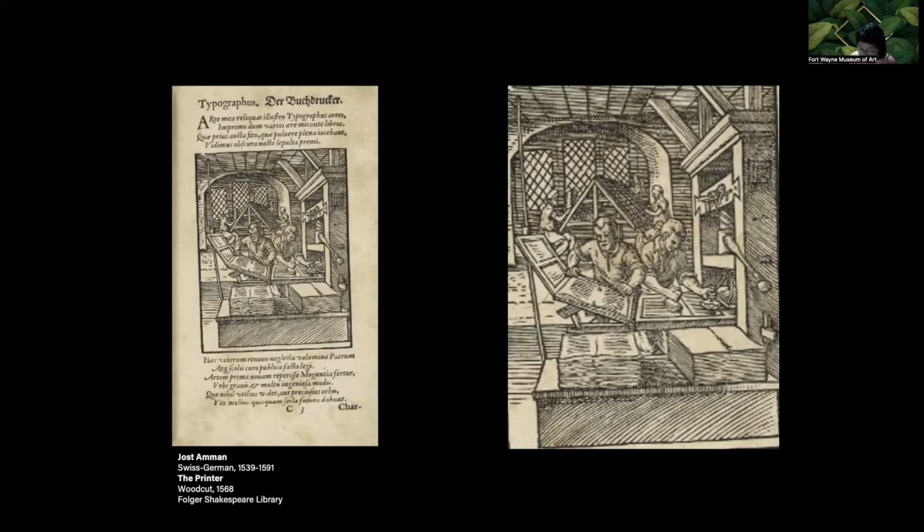pamphlets, and posters. Gutenberg's Bible is considered one of the first mass-produced books in Western Europe. The press was quick and consistent in printing. Previously, written texts were painstakingly and slowly copied by hand.